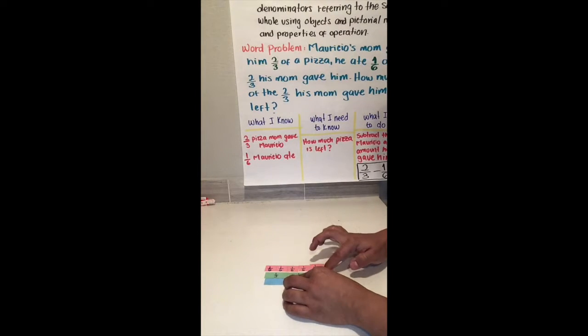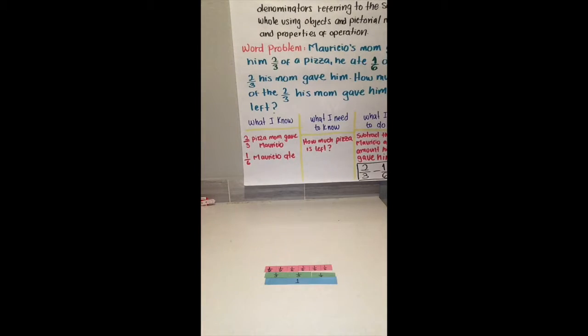One whole is represented in thirds, which would be 1, 2, 3 thirds that are equivalent to one whole, and we're also representing them in sixths: 1, 2, 3, 4, 5, 6, which is equivalent to one whole.